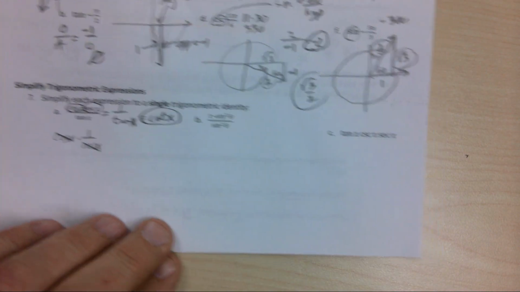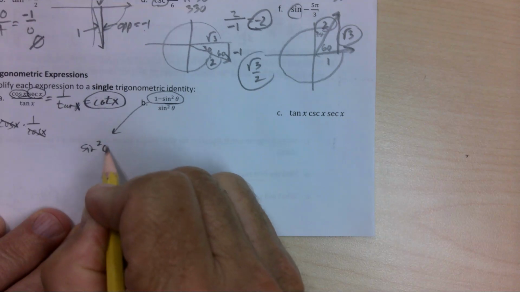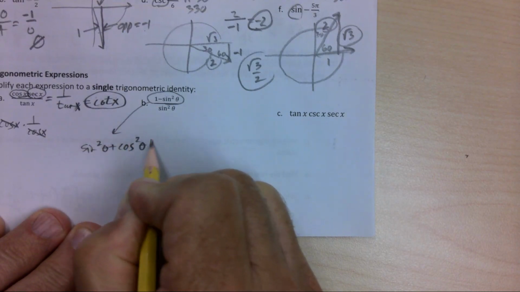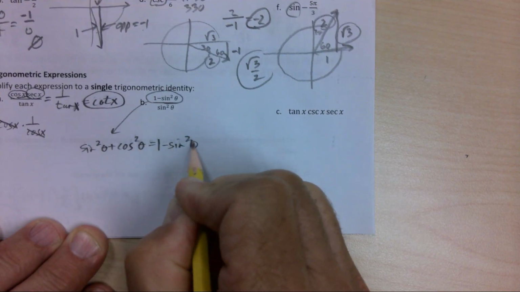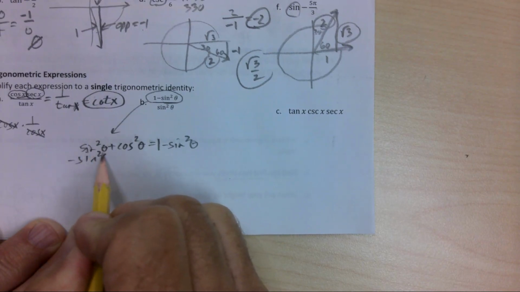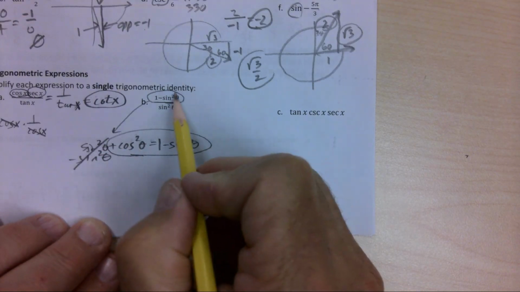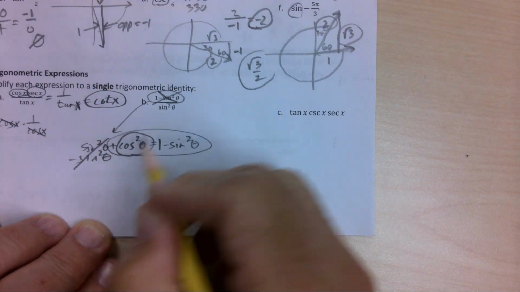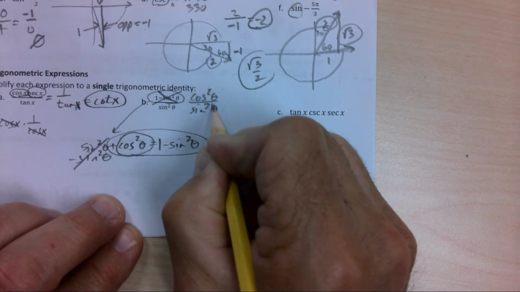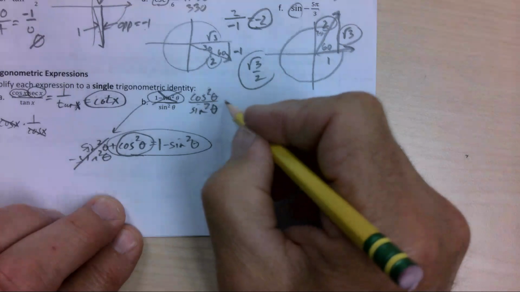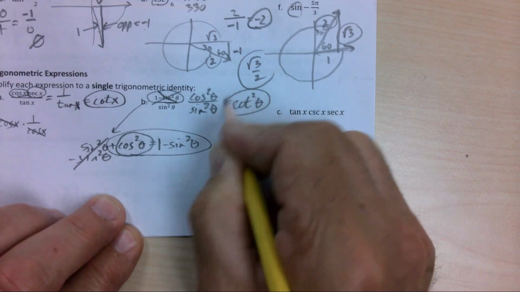Okay, this one is coming from the classic sine squared theta plus cosine squared theta equals 1. Because if we subtract sine squared from both sides, we know now that this is true, which means we can replace this with cosine squared, so we get cosine squared theta over sine squared theta. If we checked out our formula sheet, that'd be cotangent squared theta. Done.